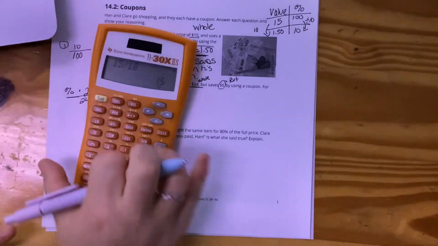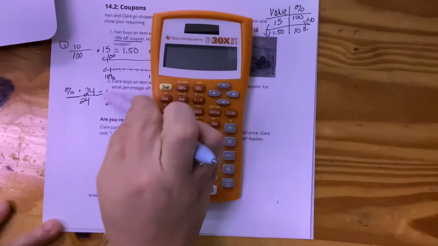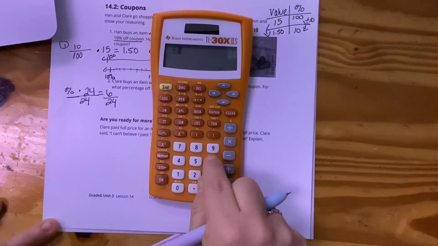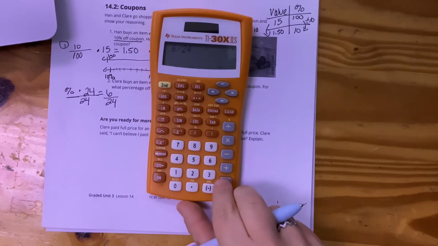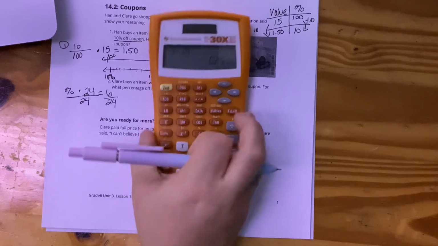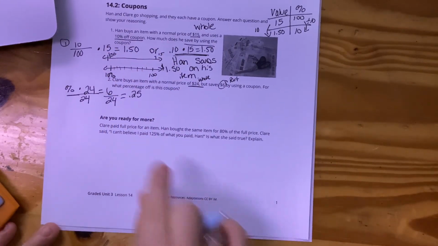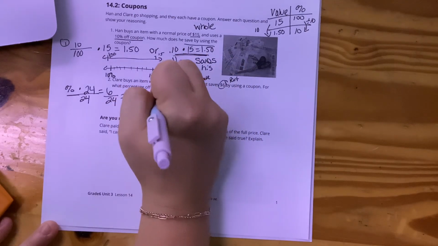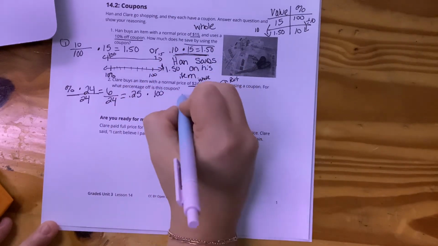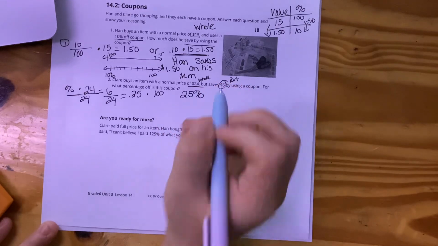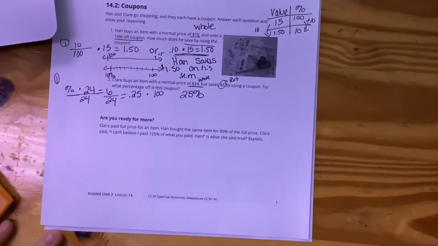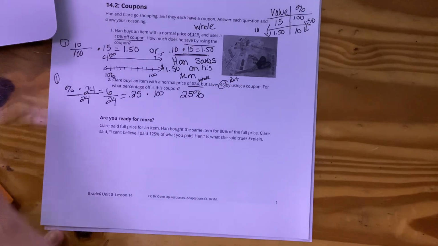So remember, to make sure we solve this, we write it just like that in the calculator. 6 divided by 24 is 0.25. Now remember, that is not a percent, that's a decimal. To get a percent, we multiply by 100 to get our 25%. So that's one of the strategies we could use to solve this problem.